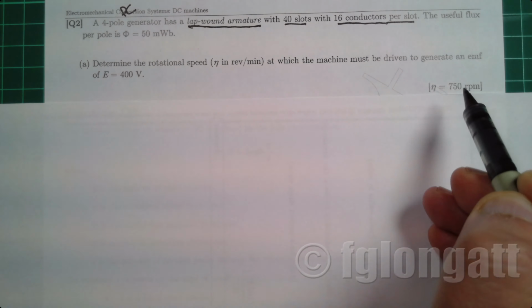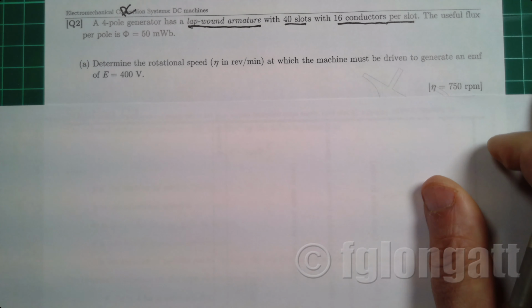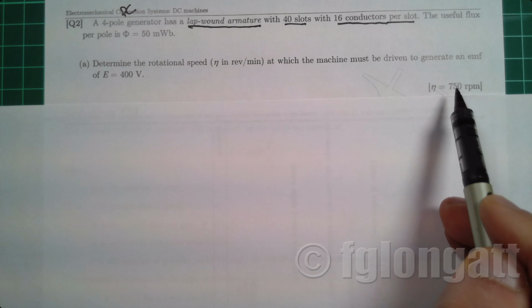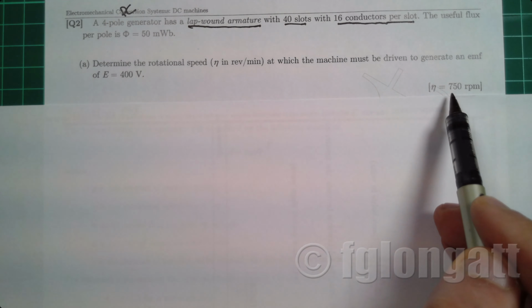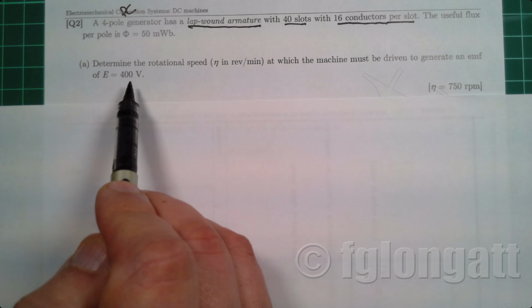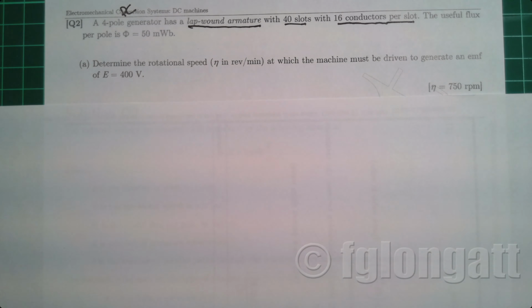So here you have the answer: this lap wound armature must rotate at 750 RPM in order to produce 400 volts. If you want to try this solution, please take your time, start with the equation, look at the equation, and I wish you all the best in this attempt.